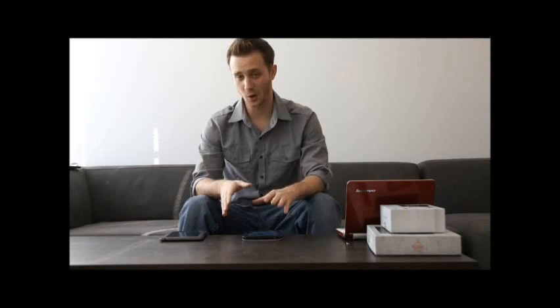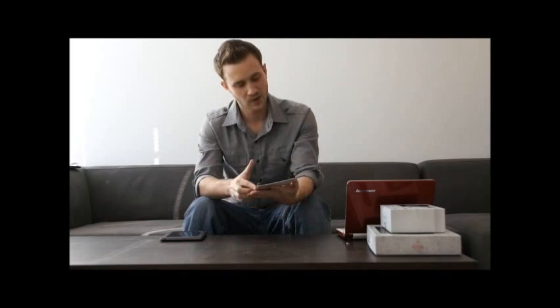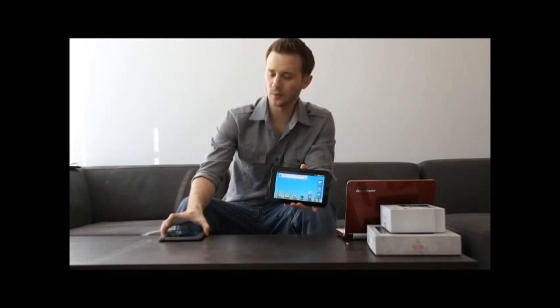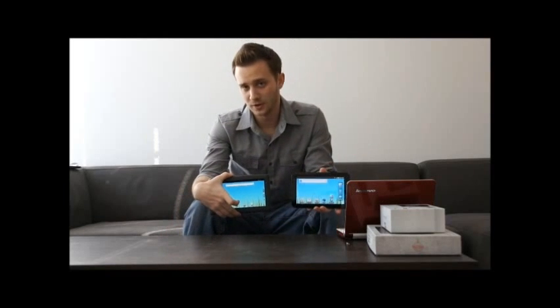Hey guys, it's David from theunlocker.com, and today we're going to do a quick comparison between two devices that you might not normally see get compared. One being the Galaxy Tab by Samsung, and the other one being the Barnes & Noble Nook Color.